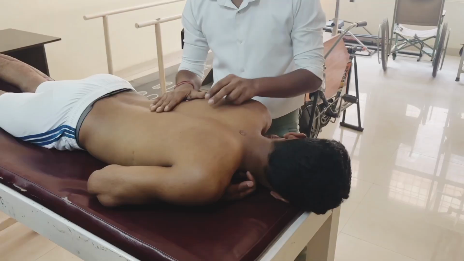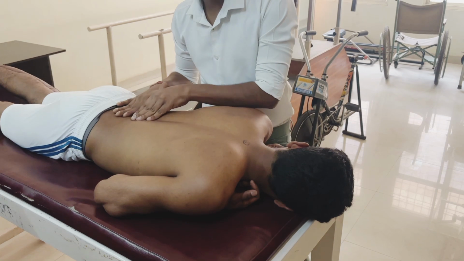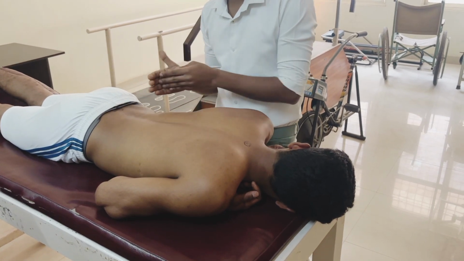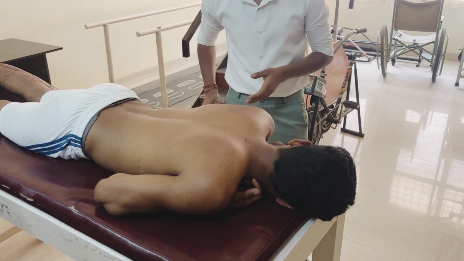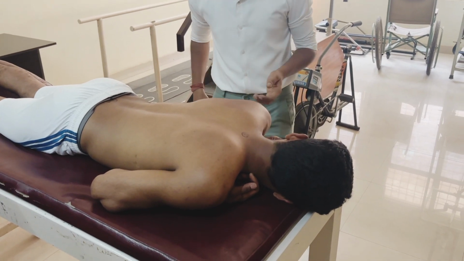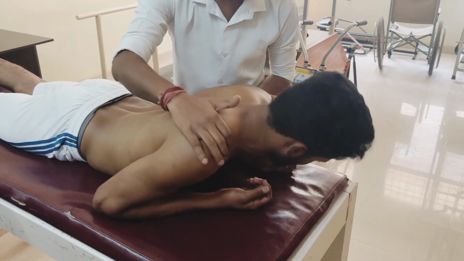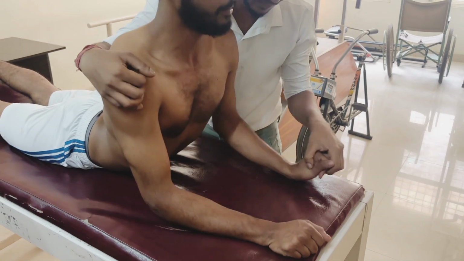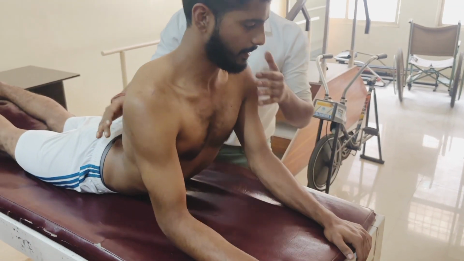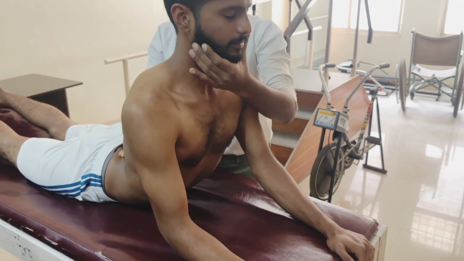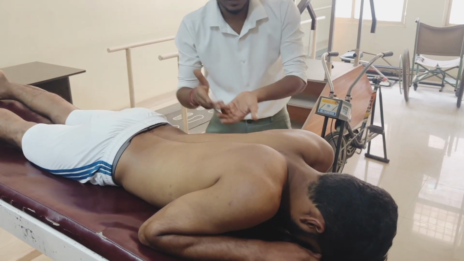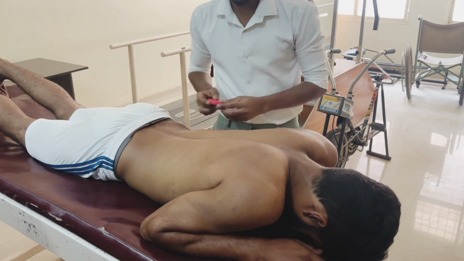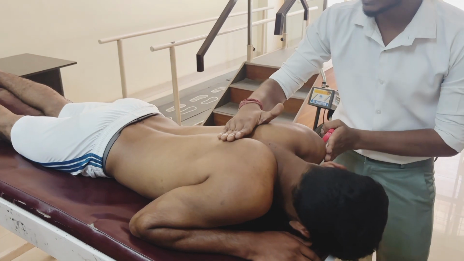Here, the thoracic spine and lumbar spine together, we are going to measure extension with the inch tape. To check that, we will ask the patient to do extension. The patient has to do extension like this. First we will do it passively. Okay, relax. First we do it passively so that the patient will understand what this extension movement is.